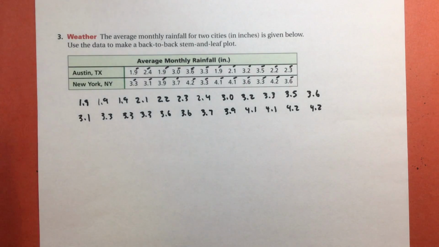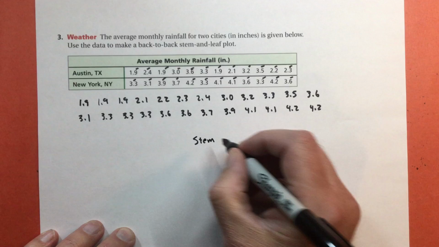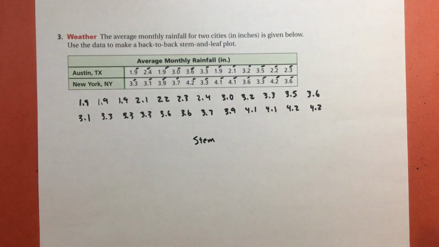So I put those in order. Now I'm going to do my back-to-back stem and leaf plot. This is going to be a little different than the previous problems, because instead of the 10s and the 1s, my stem is going to be the 1s position, and my leaves are going to be the decimal, the tenths.